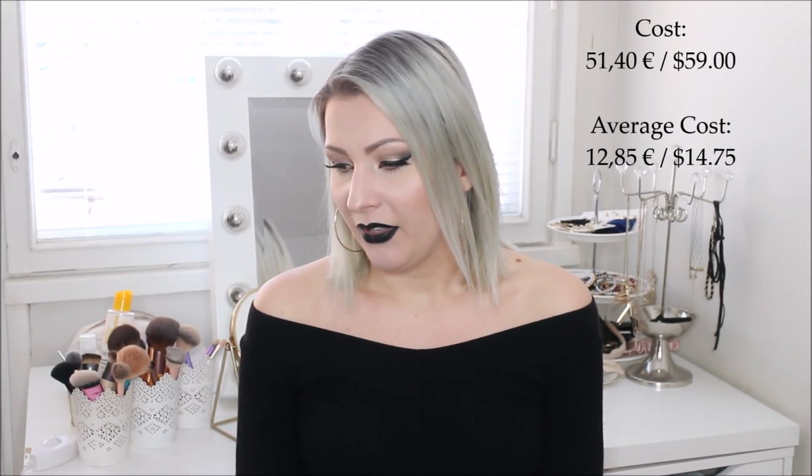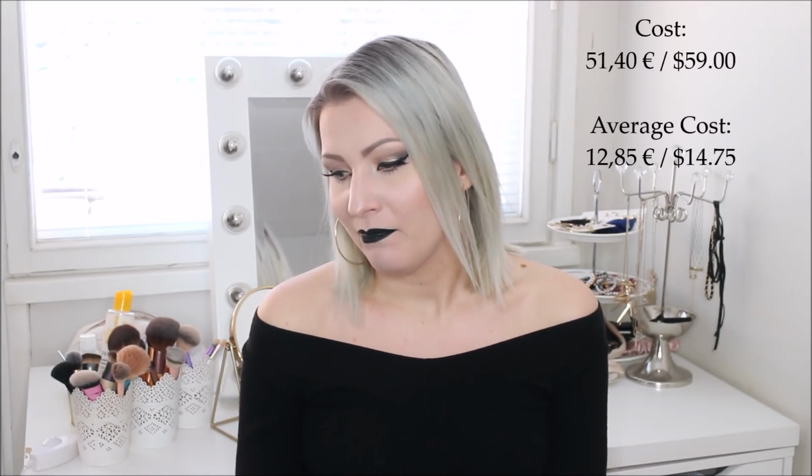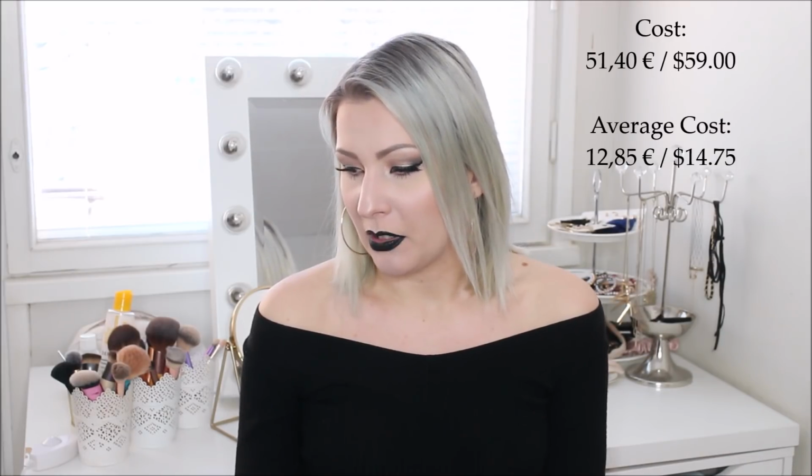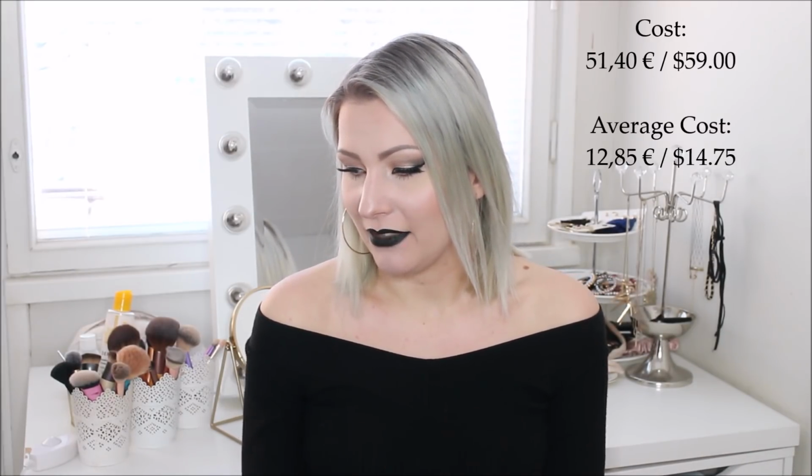So the goal part of this inventory is also a guideline for my replacements-only no buy year, and it tells me what I actually can replace during my no buy year. My 4 primers are worth 51 euros and 40 cents. And the average cost per product here is 12 euros and 85 cents.